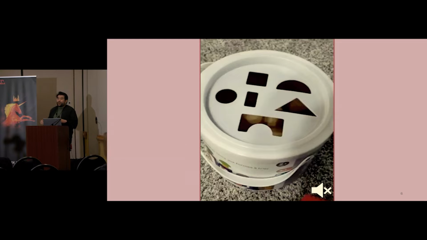So like I was saying, another toy that's similar in that vein is the shape sorter, where you have cubes or three-dimensional pieces of shapes that are supposed to go into a slot. But let's look at this toy here.